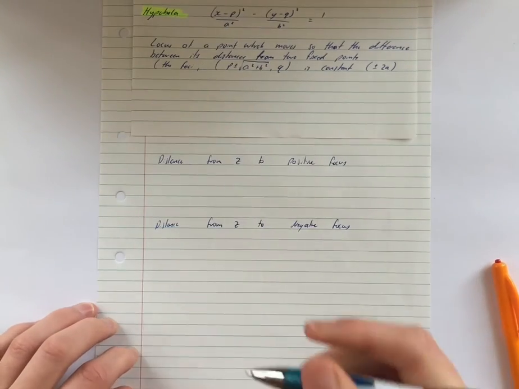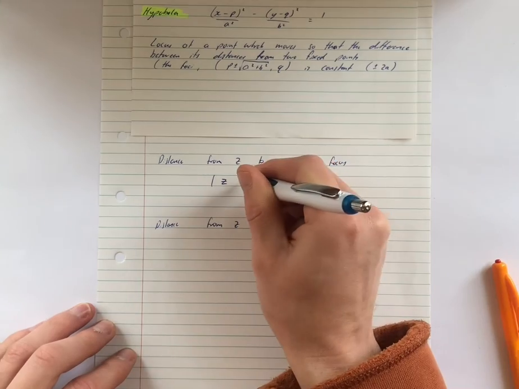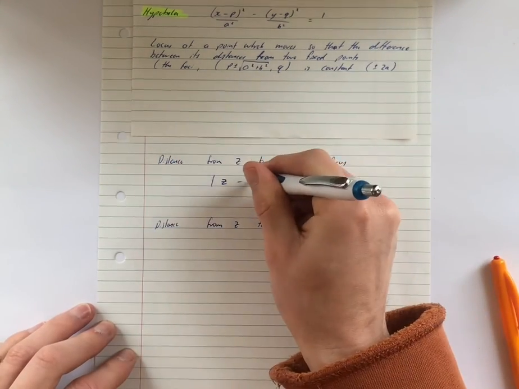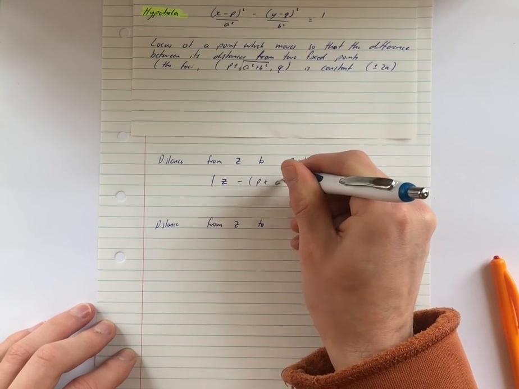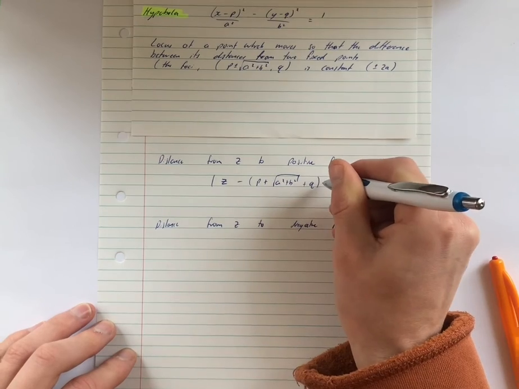So the first one is obviously just going to be the absolute value of z minus the positive focus, so p plus √(a² + b²) plus qi.